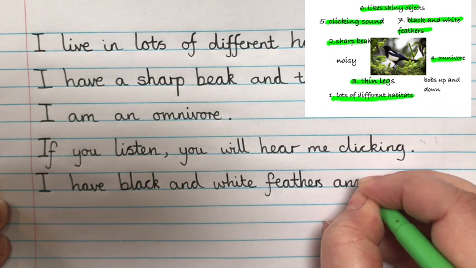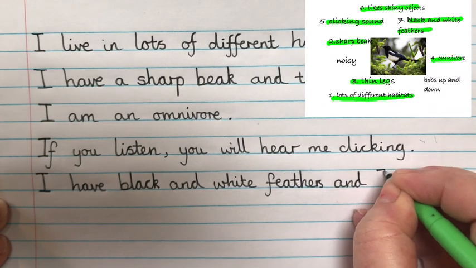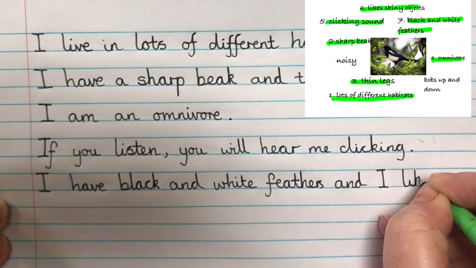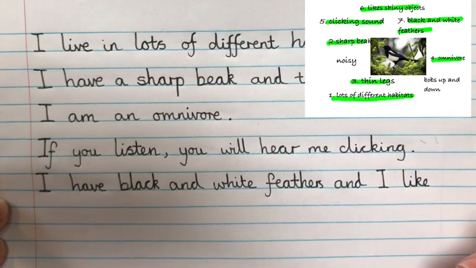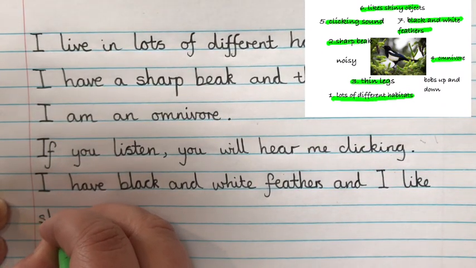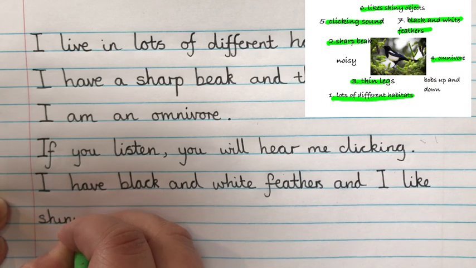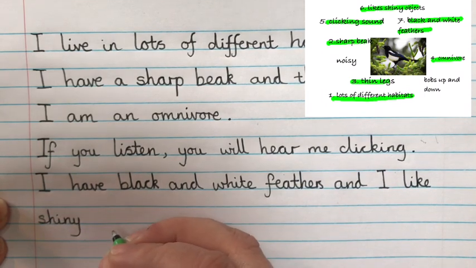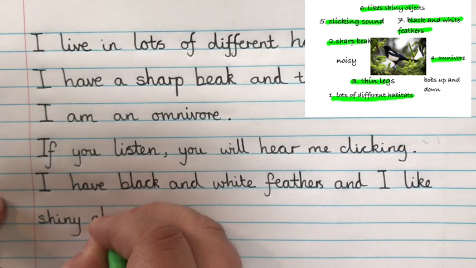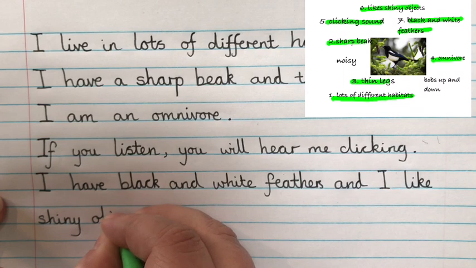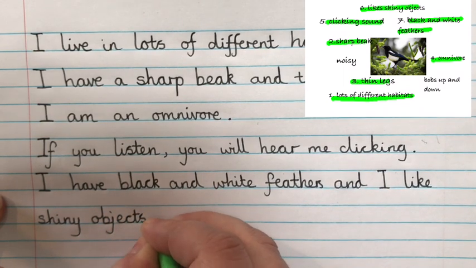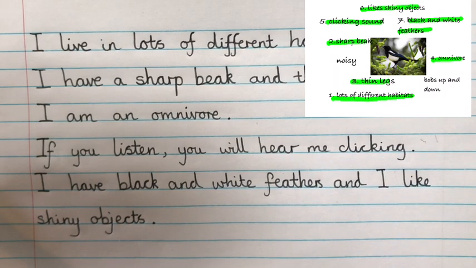And I like shiny, I could put shiny things. I want to up-level my word to shiny objects. And let's not forget that full stop at the end of the sentence.